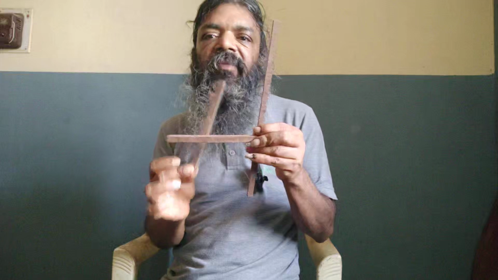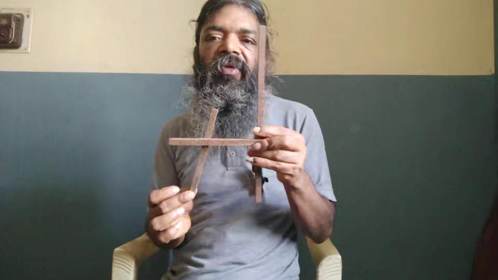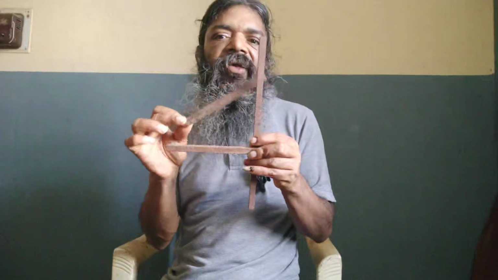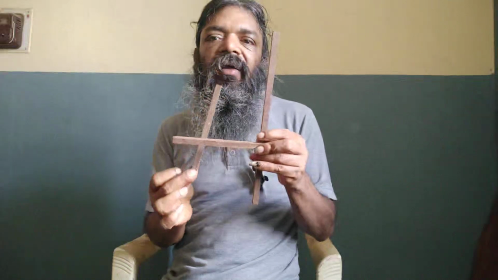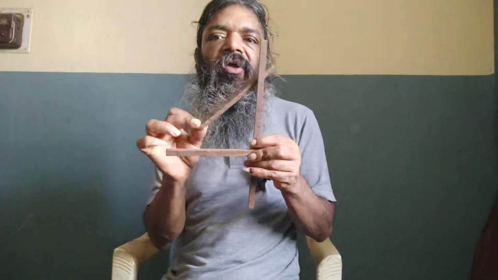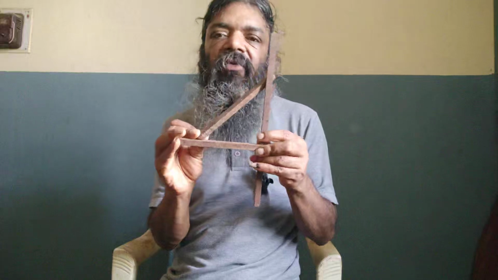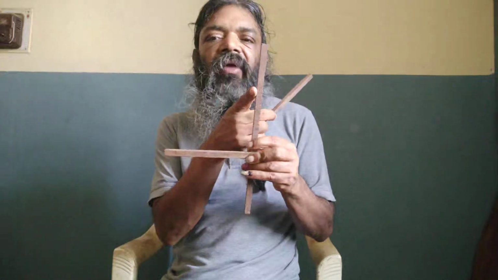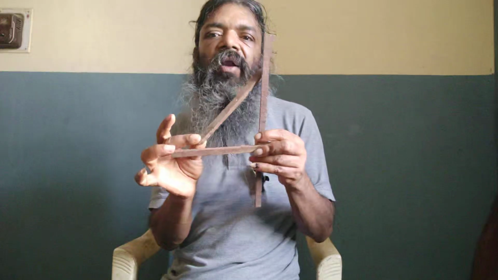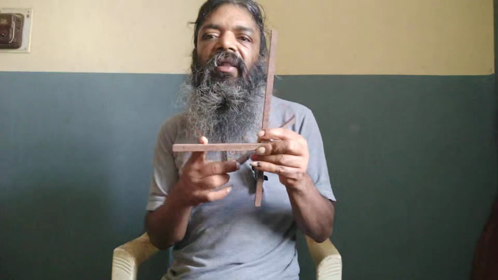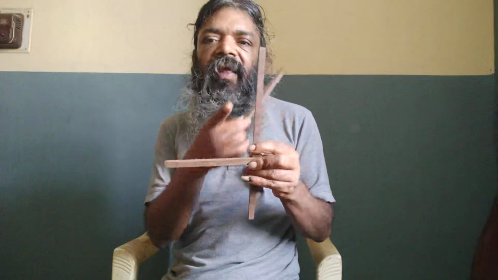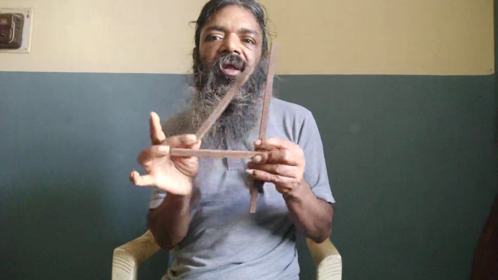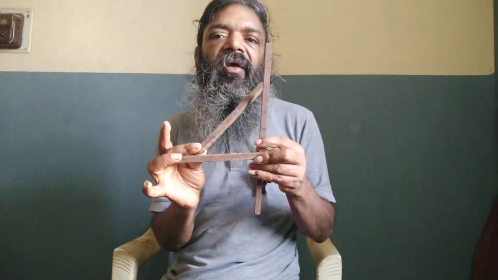It makes an intersection on the x-axis at 3 comma 0, and on the y-axis at 0 comma 3. What is the length of the line between the intersection on the x-axis and the intersection on the y-axis? Here the intersection is 3 comma 0, here it is 0 comma 3. What is the length of this straight line?